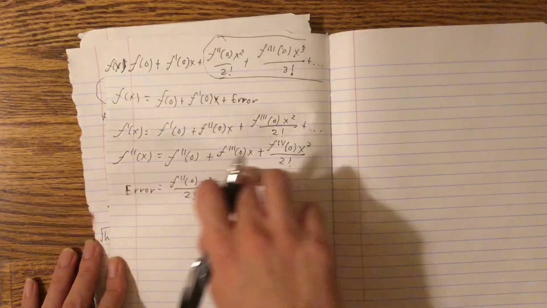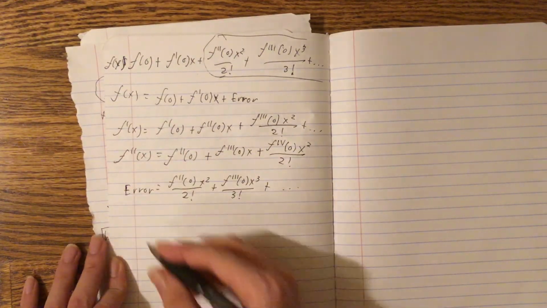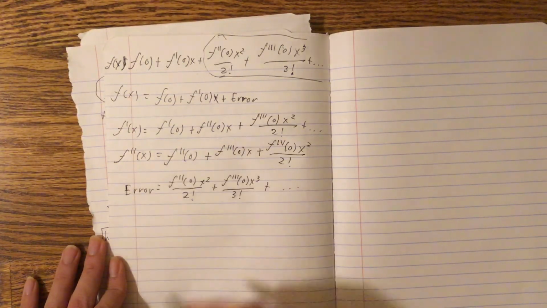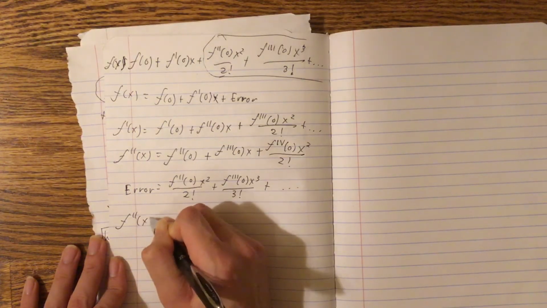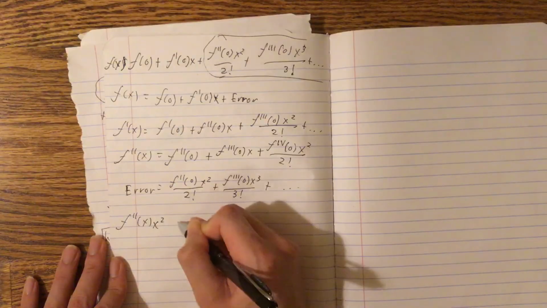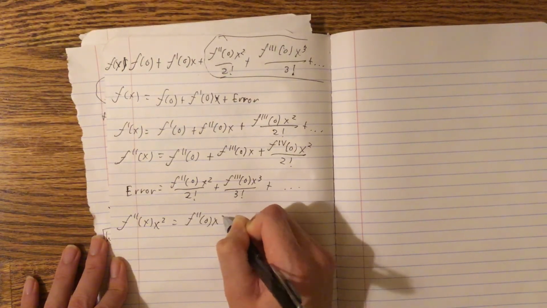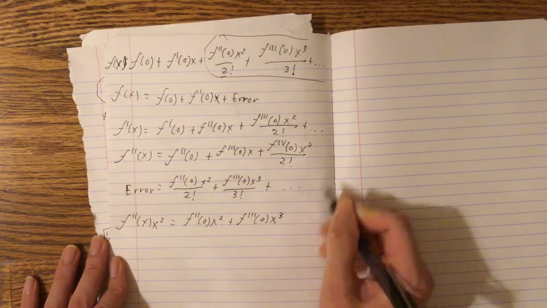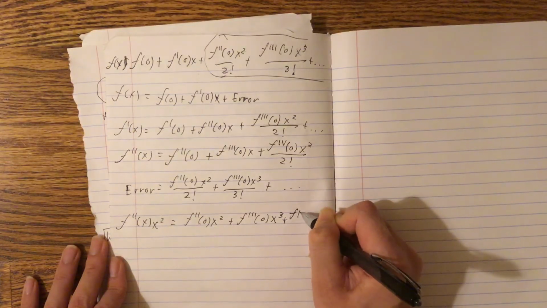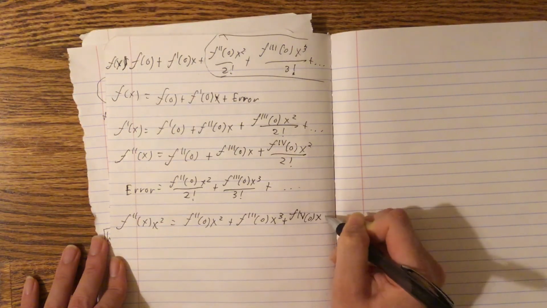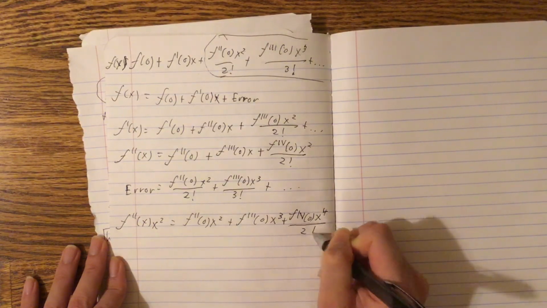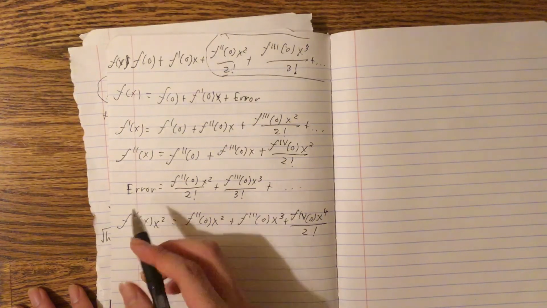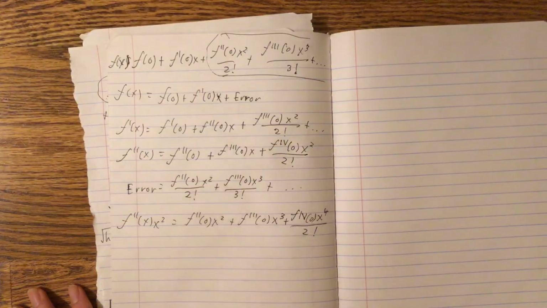So now let's consider this f double prime of x. I want to multiply x squared on both sides and see what we get. So f double prime of x multiplied by x squared equals f double prime of 0 x squared plus f triple prime of 0 x cubed plus f^(4) of 0 x to the 4th over 2 factorial. Basically, I'm going to make this look as similar as possible to the error so we can compare it.